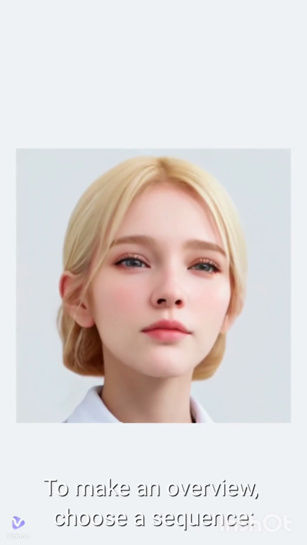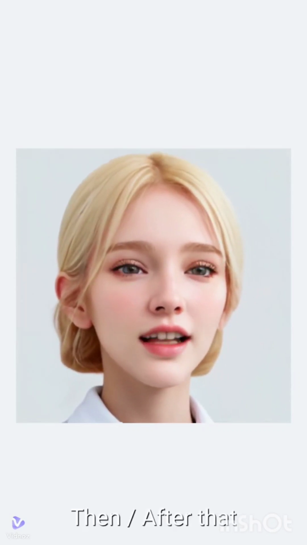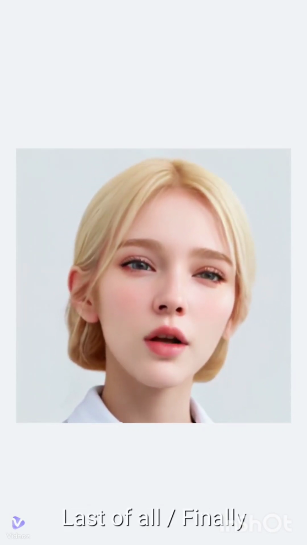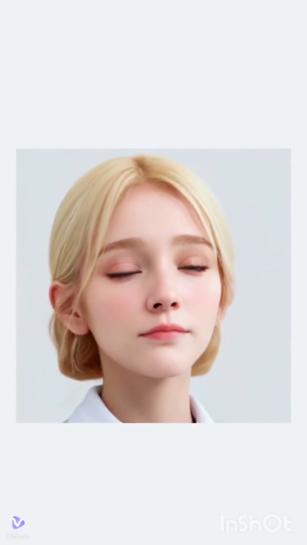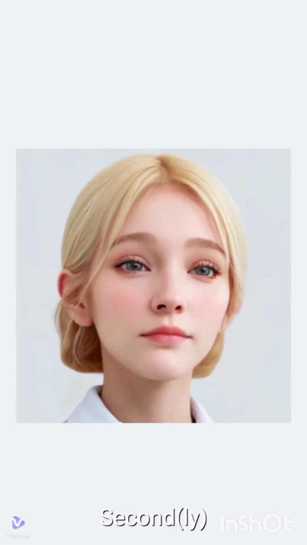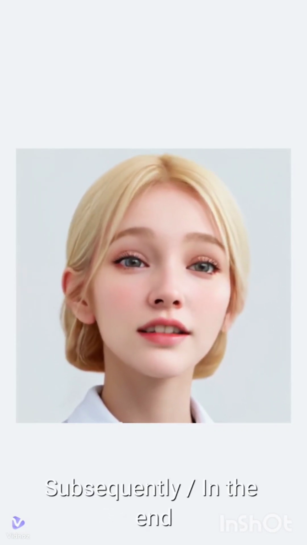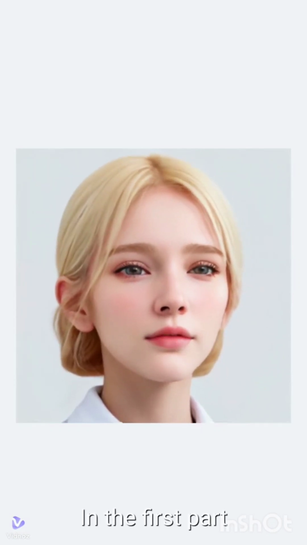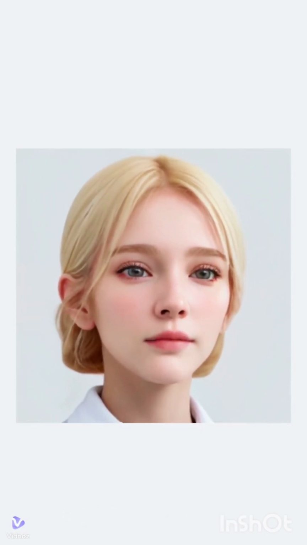To make an overview, choose a sequence. First of all. Next. Finally. To begin with. Then. After that. Last of all. To start with. Later. In the final part. First, ...ly. Second, ...ly. After that. Subsequently. In the end. In the first part. In the second part. In the last part.